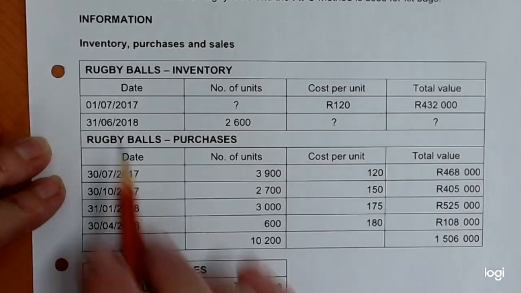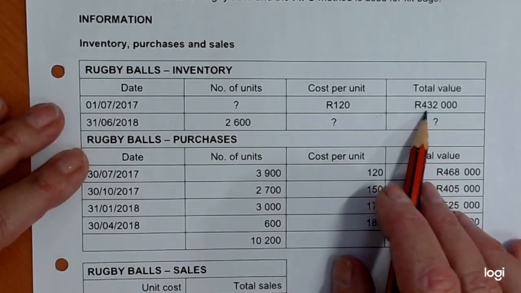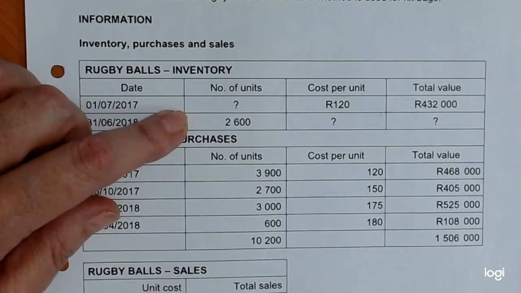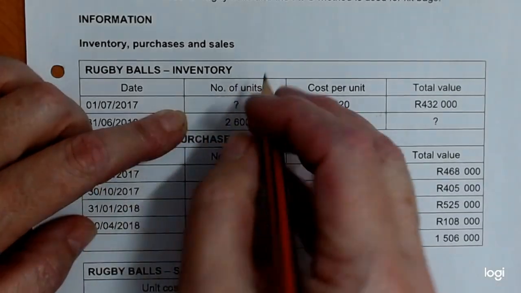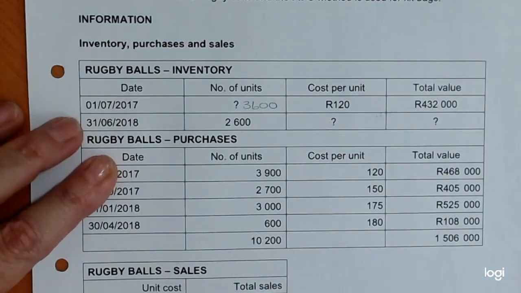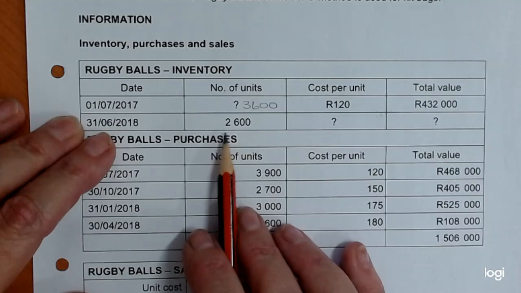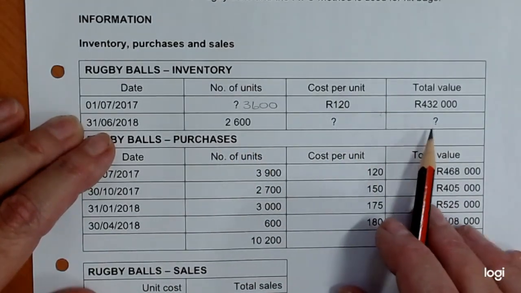But let's start. They're giving us the opening stock. They give us the value, they give us the cost per unit, but they don't give us the number of units. So let's quickly just work out the number of units. So it's 432,000 divided by 120. It's giving me my 3,600, and fill it in as you are reading through this question. Our rugby balls at the end, that's our problem. We have the number of units, but we don't know what's the cost per unit. Therefore, we can't calculate the total value.